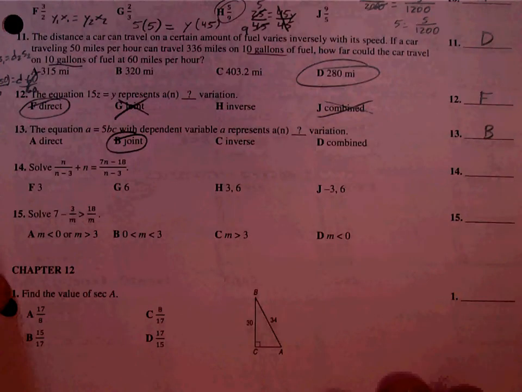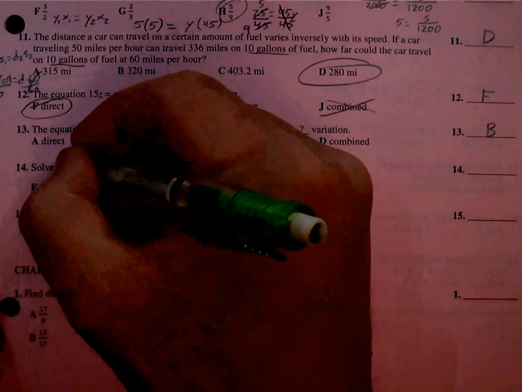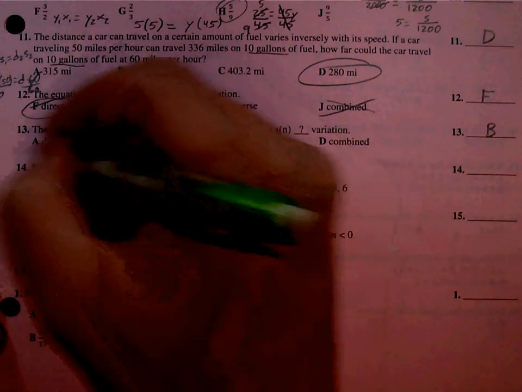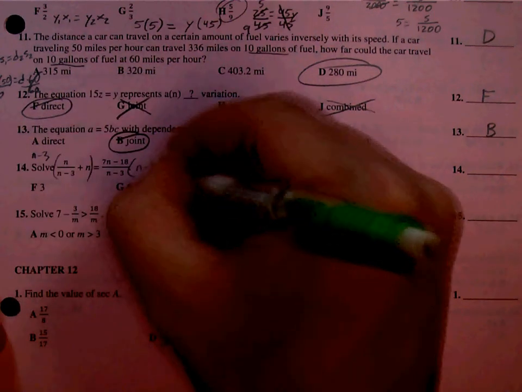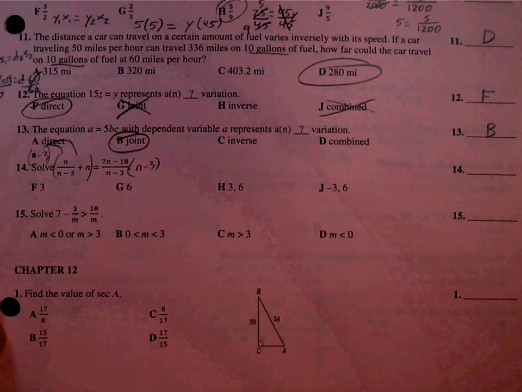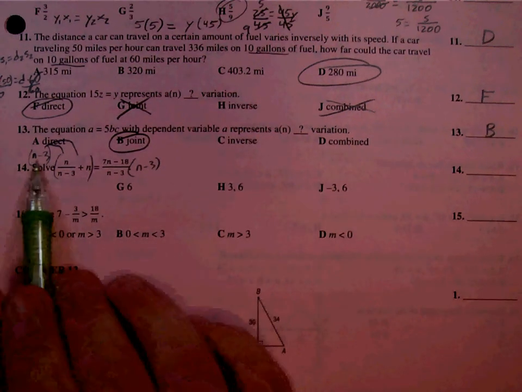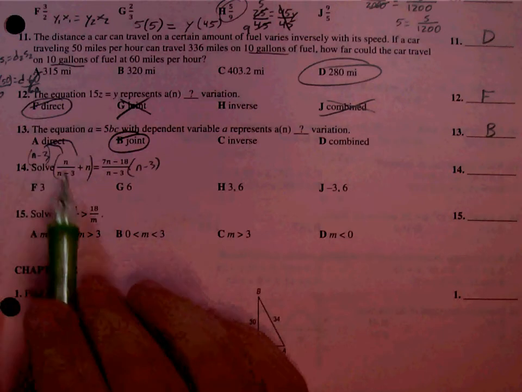All right, number 14. Here we have an addition or an equation. I would multiply by the least common denominator, which is n minus 3. So I'm going to multiply both sides of the equation by n minus 3. So we'll have to distribute on the left side. First of all, when you take n minus 3 times that first fraction, the n minus 3 in the denominator and what you're multiplying by will cancel.